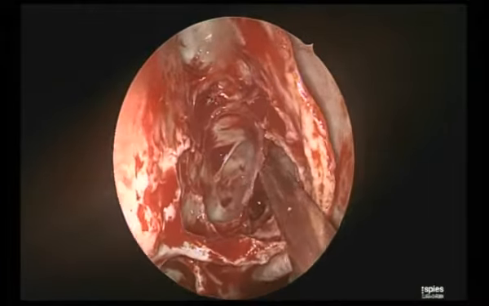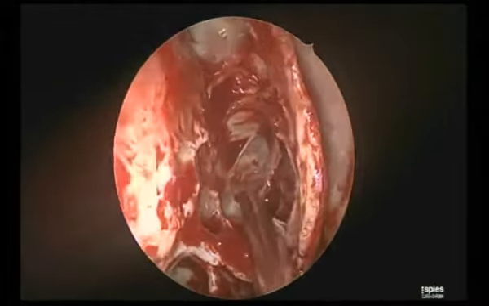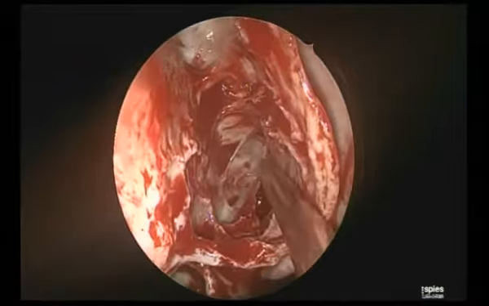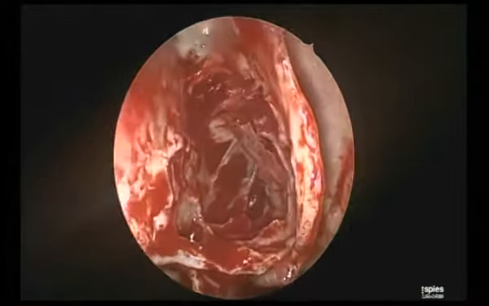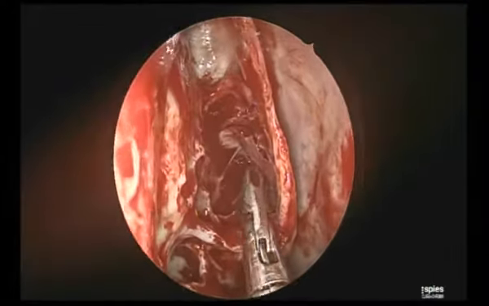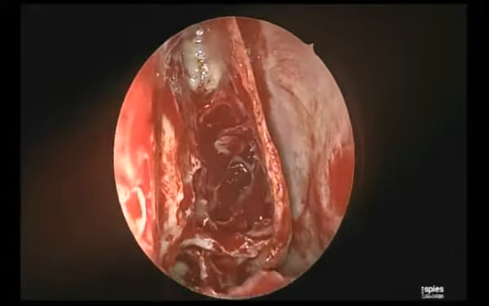Immediately, forget about Onodi or anything, you can never damage the nerve. This is the simplest philosophy, and this is what we are giving our students in the hands-on surgical courses, to follow this.